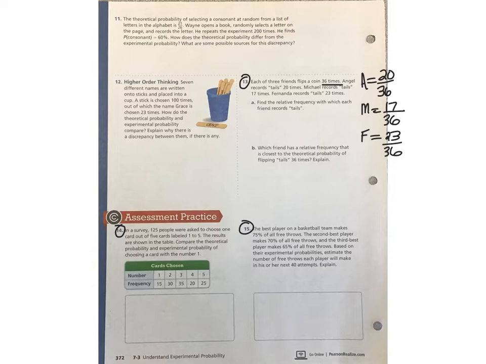B. Which friend has a relative frequency that is closest to the theoretical probability of flipping tails 36 times? Explain. Well, the theoretical probability that I'm going to flip tails is 1/2. In this case, how many out of 36 would that be? So remember, solve this like a proportion. And 36 divided by 2 is 18.